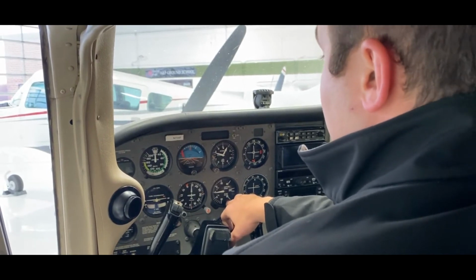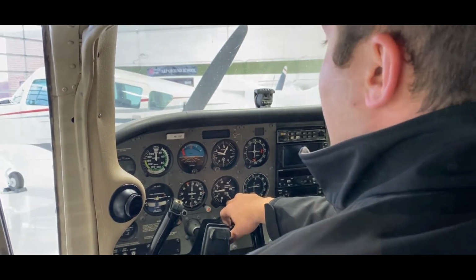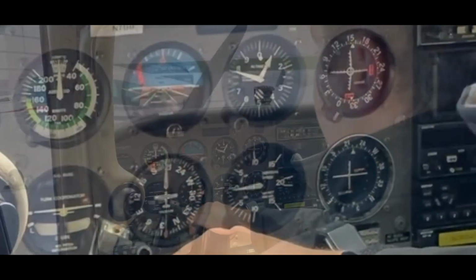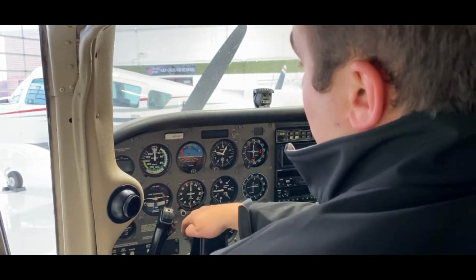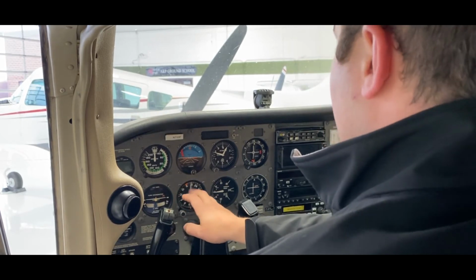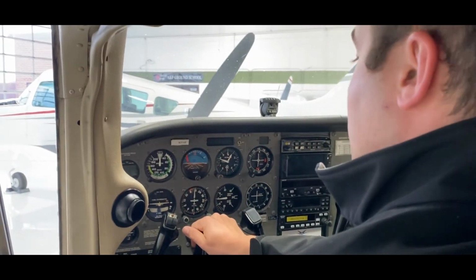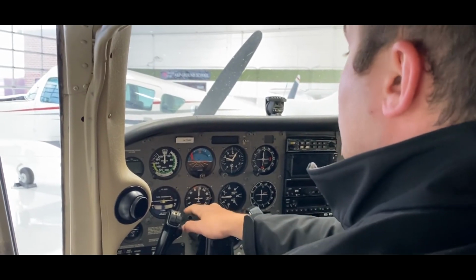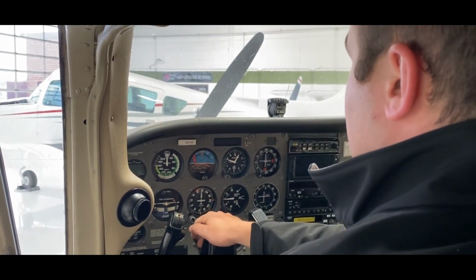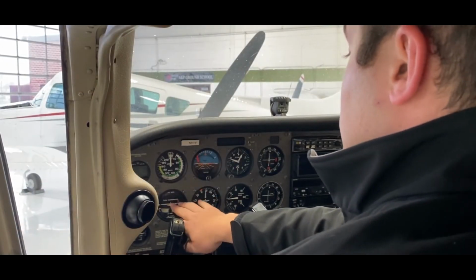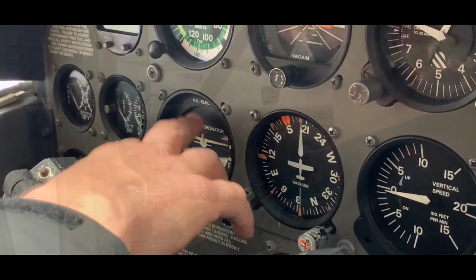Another system we have is gyroscopic instruments. We have our attitude indicator, and we also have our heading indicator. They are both powered by vacuum, and our attitude indicator will show us what the horizon is, very important in IFR conditions, and our heading indicator will give us a good sense of direction, which we match to our magnetic compass.